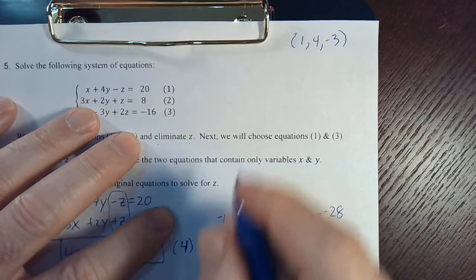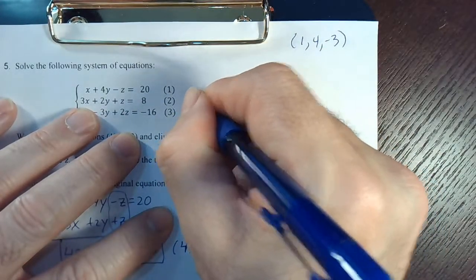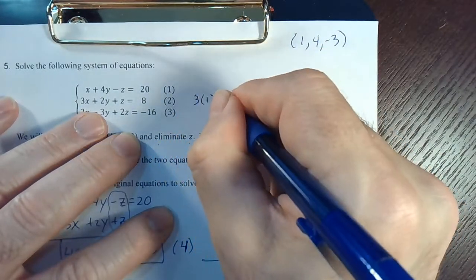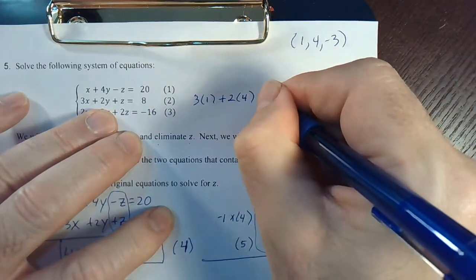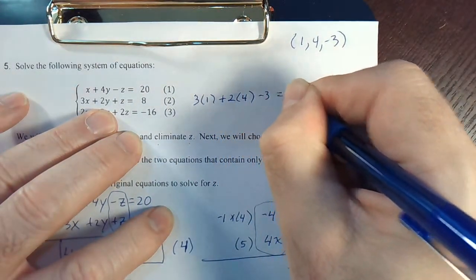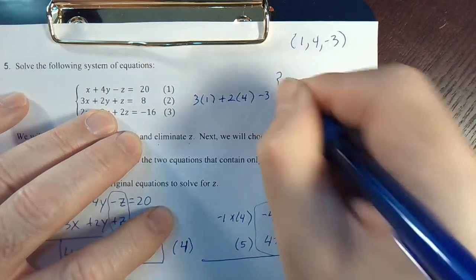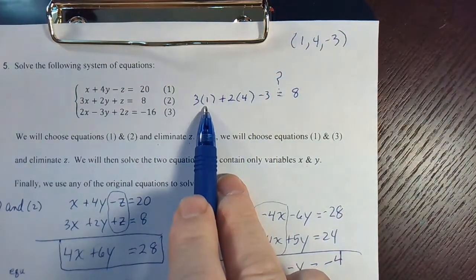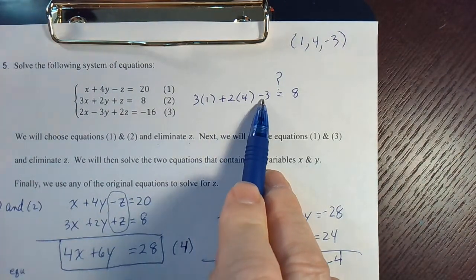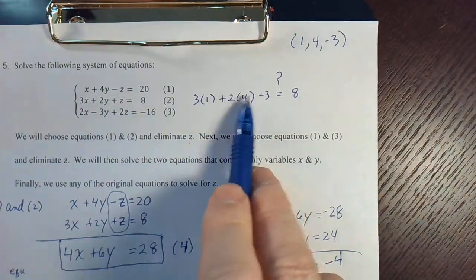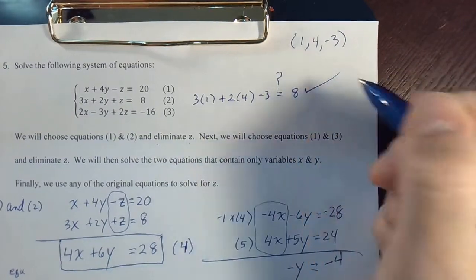So equation 2 would be 3 times 1 plus 2 times 4 minus 3 equals 8. Let's make sure that's true. 3 plus 8 minus 3. Yeah, 3 and minus 3 cancel out, and it gives us 8. So we're good there.